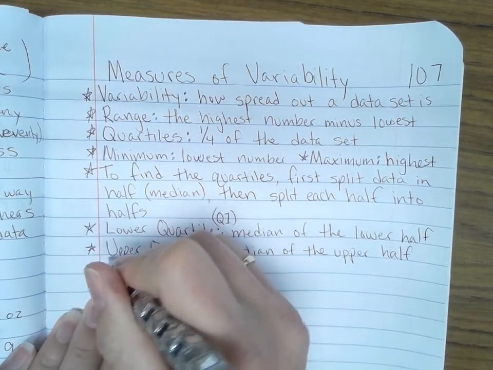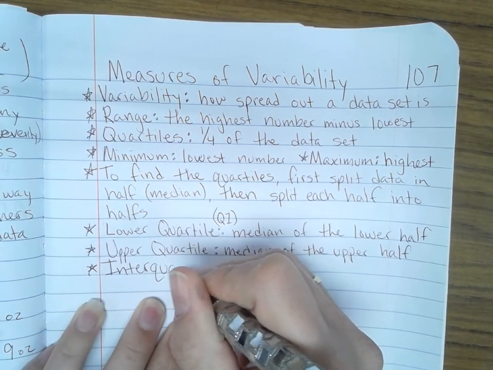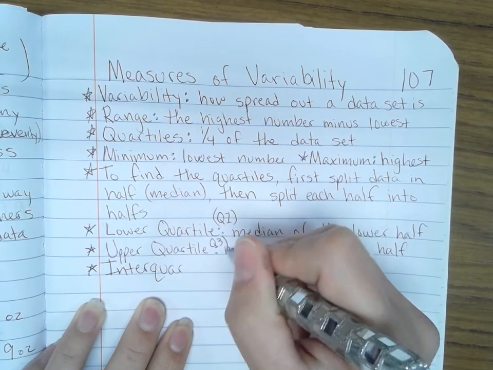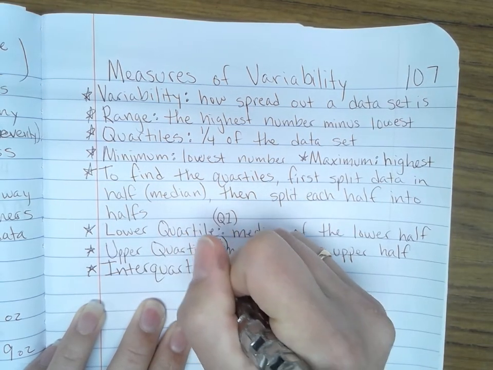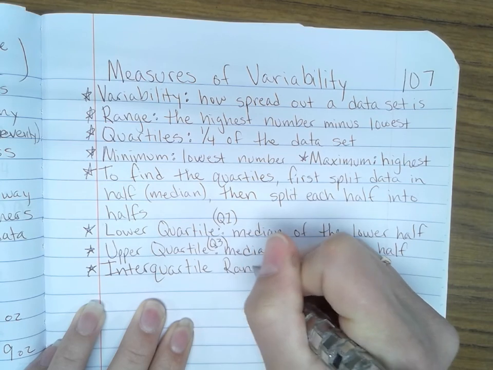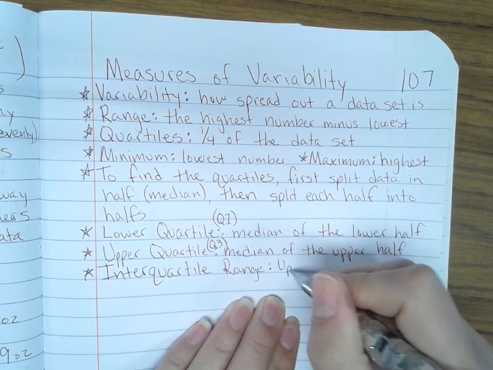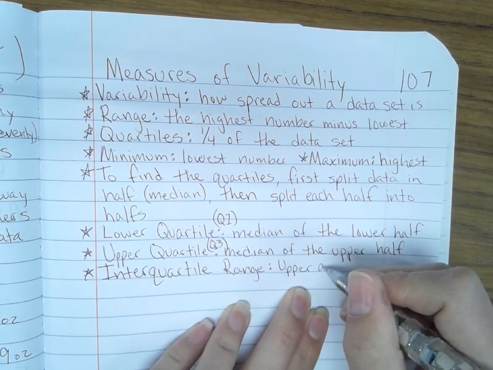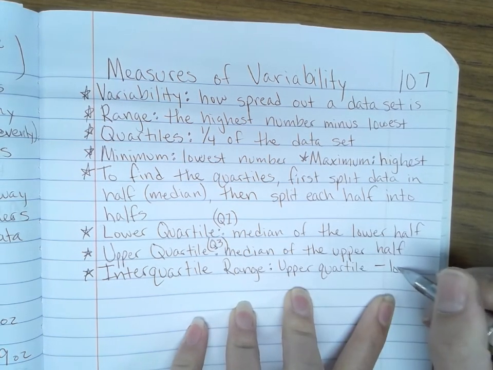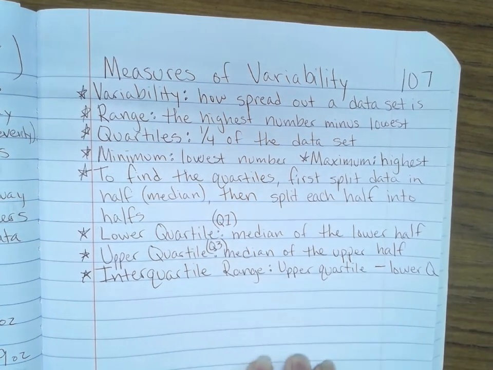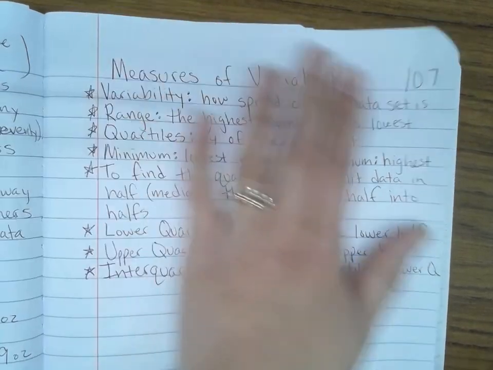And then the last one is the interquartile range. Oh, they might call the upper quartile Q3, so put that in parentheses there. Q1, Q3. Interquartile range. That's just the upper quartile minus the lower quartile. Alright, so now that we've got all these definitions for you to memorize, let's use them.